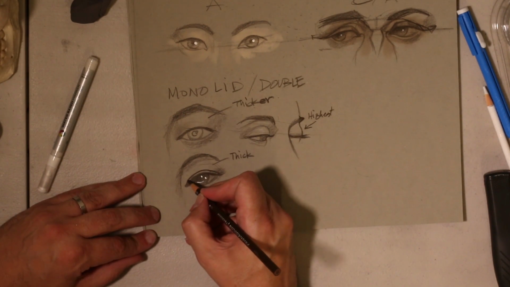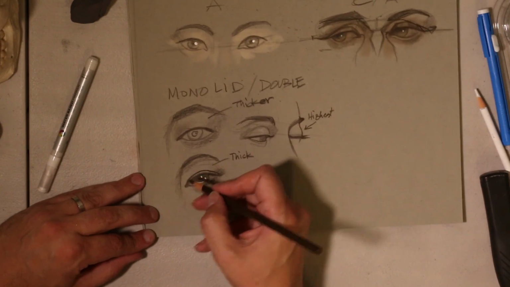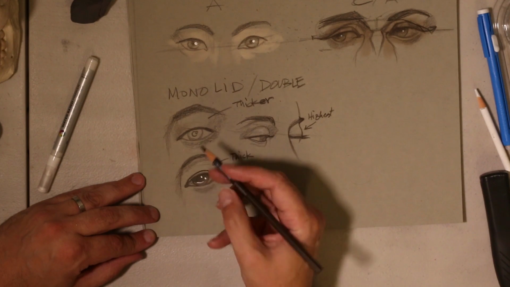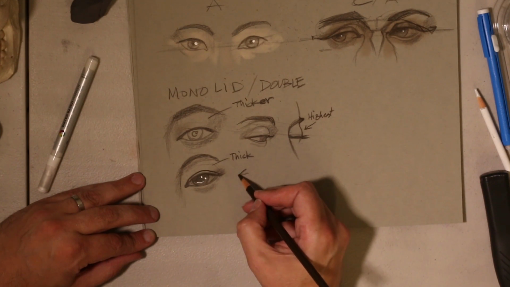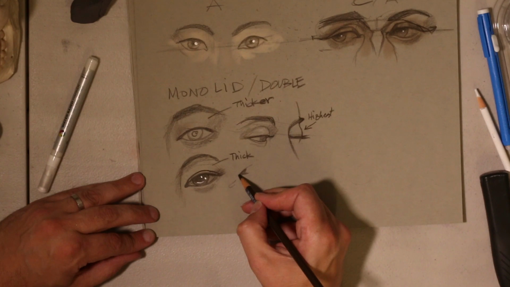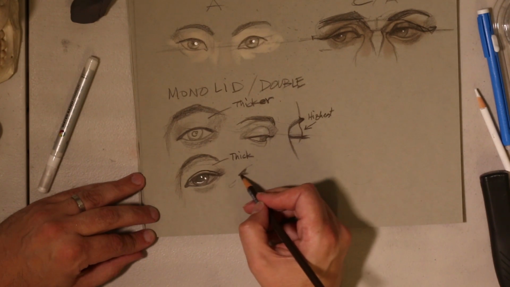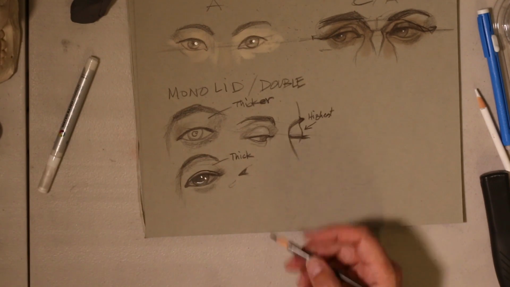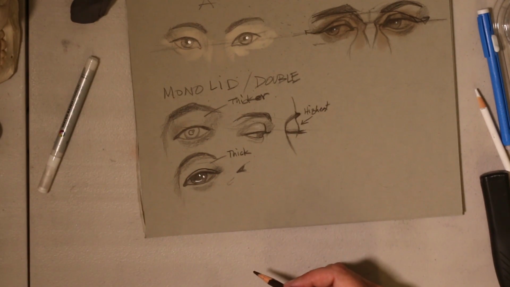The tear duct tends to be, the top part pulls over and you see really kind of like a letter V. It's not round, it's just more of a V. That top lid pulls right over and then just makes a direction change to the lower lid. Okay, so that hopefully covers the monolid and the double lid of the Asian eye.